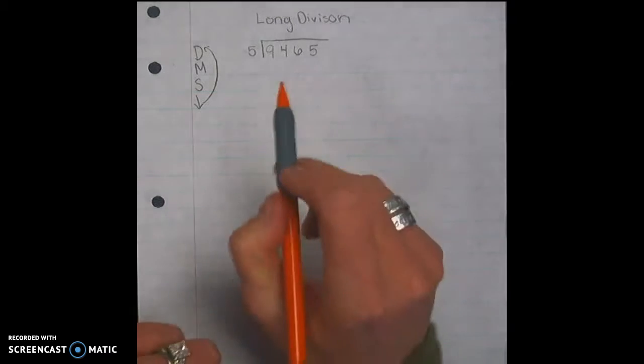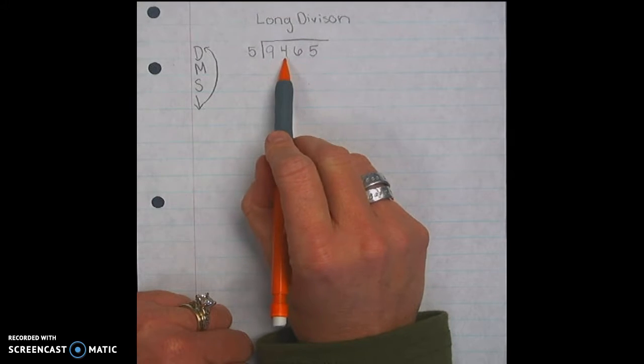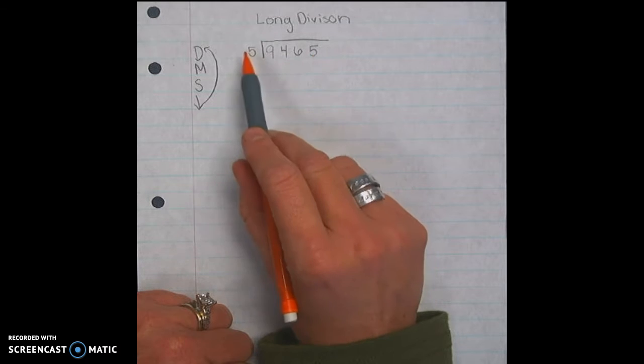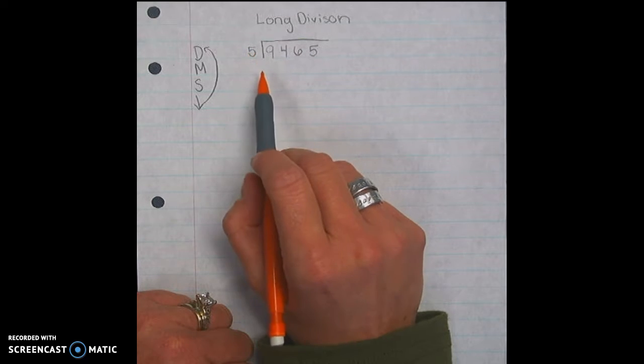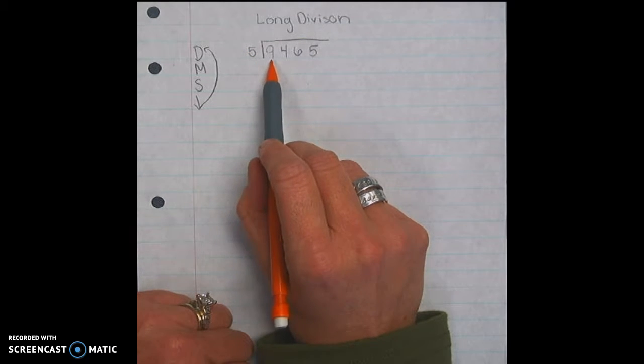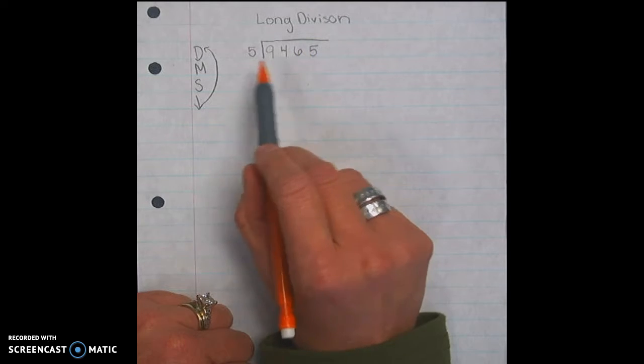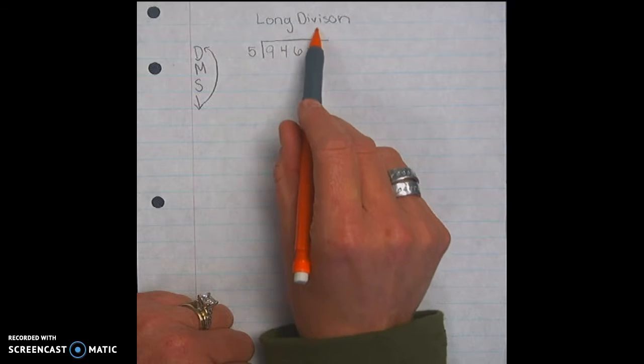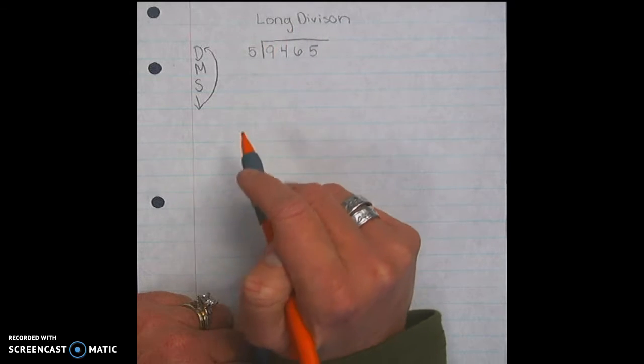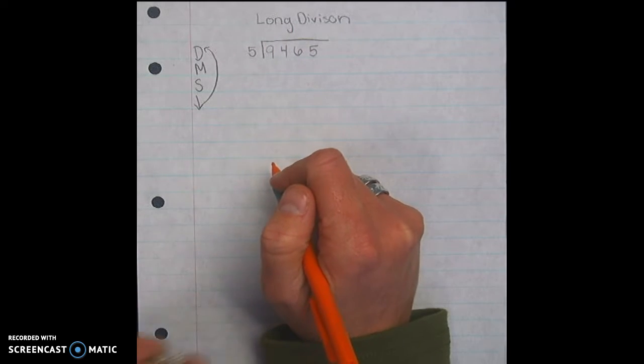When we look at a long division problem, one thing you need to consider is that in this problem, I have 9,465 being divided by 5. That simply means that if I had 9,465 marbles and I wanted to put them into 5 different groups, up here my quotient would tell me how many would be in each group.